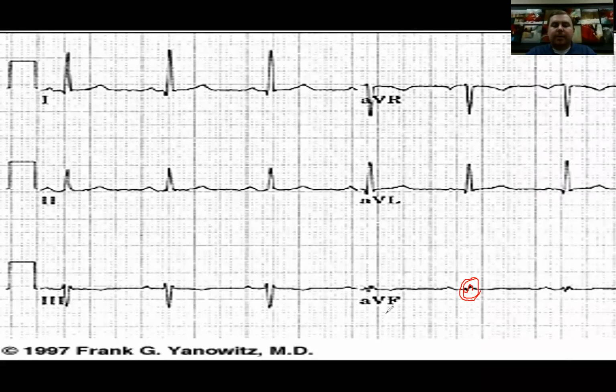If I remember correctly, AVF sits at positive 90. I'll go ahead and just label all of these so everybody can start memorizing it. 1 sits at 0, 2 sits at 60, 3 sits at 120, AVL sits at negative 30, and then AVR sits at 210 or negative 150, which either is the correct answer. They're the same thing. It just depends on if you carry the negative numbers out into that extreme right quadrant.